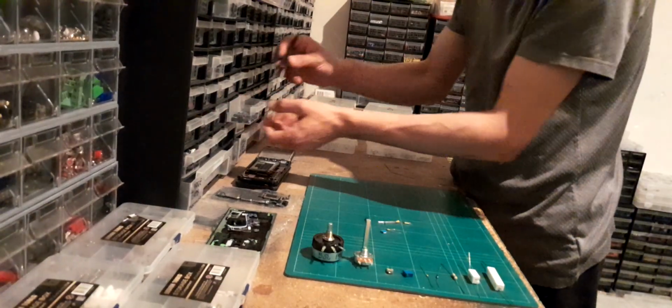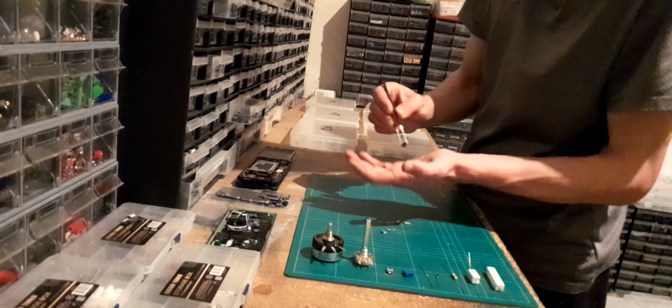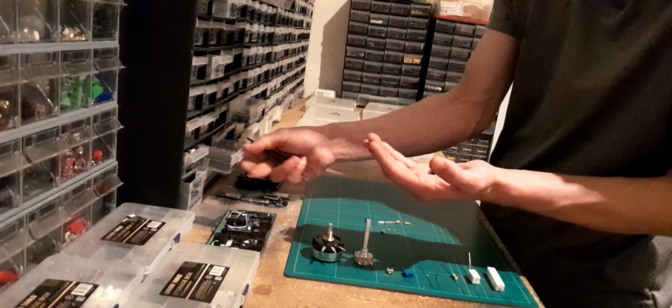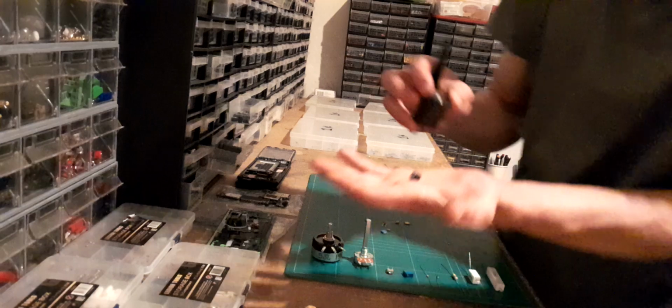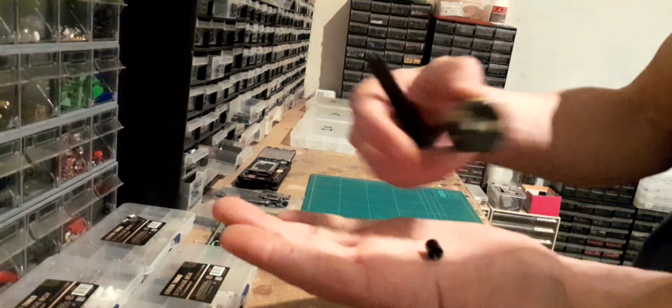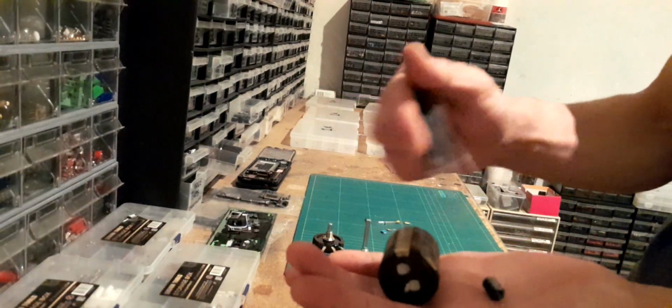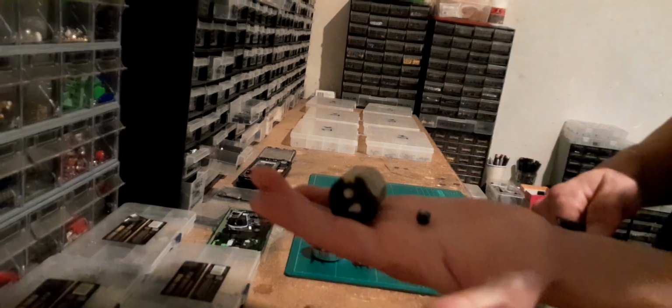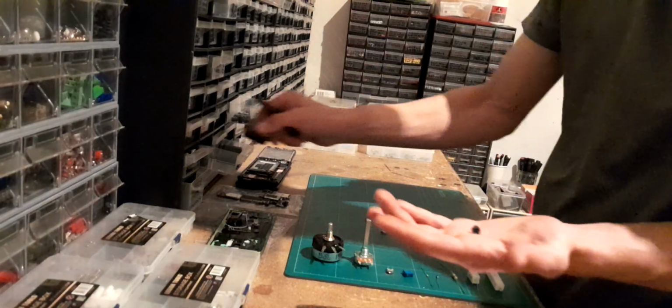We also have electrolytics, which come again in the most crazy ranges of sizes, usually from anything around that size to this size. You've got them even smaller than this and bigger than this.